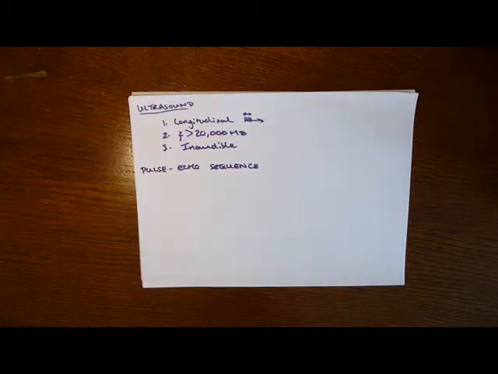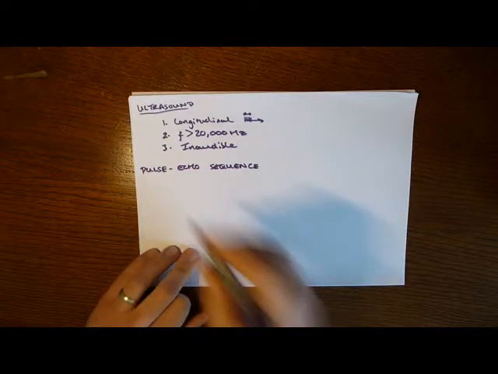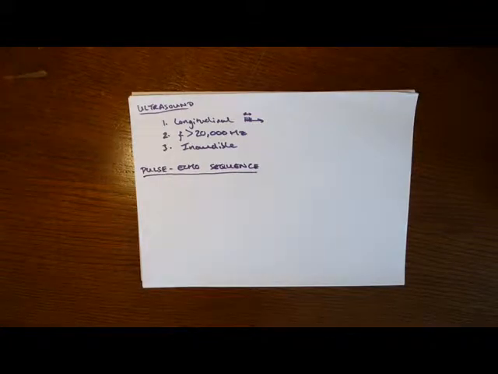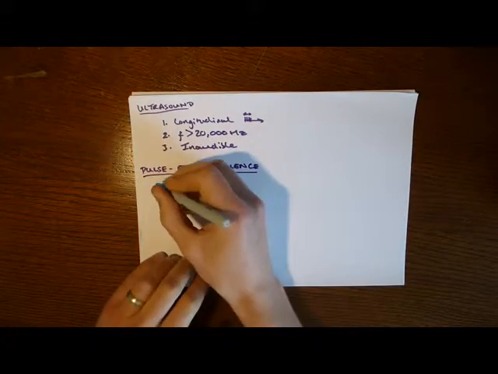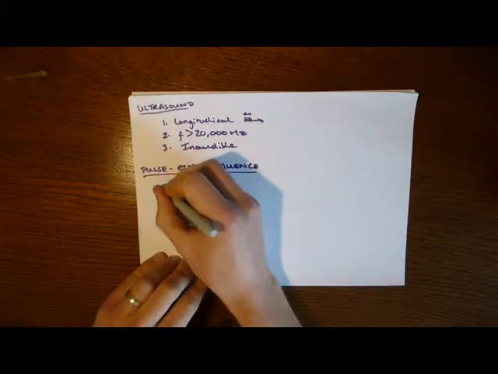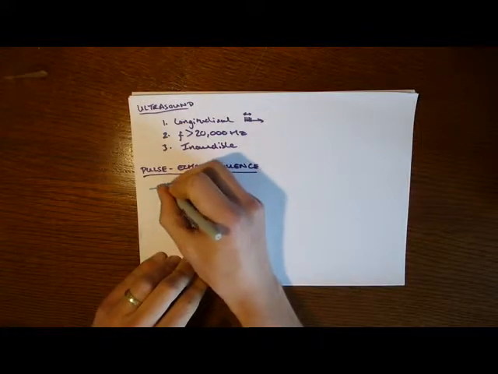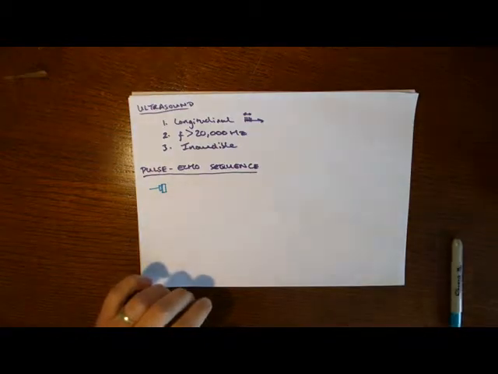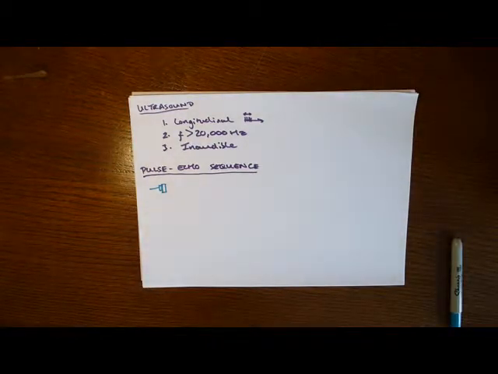What has to happen is we need to use something called a transducer. A transducer is a device which changes electrical signals into mechanical signals. So in this case it's going to change an electrical signal in the form of a voltage into a vibration, which is a sound wave.